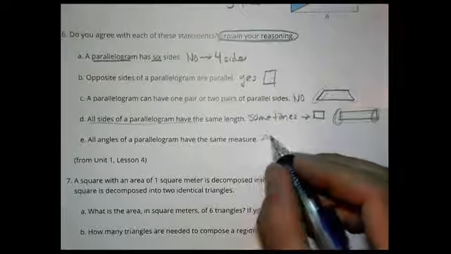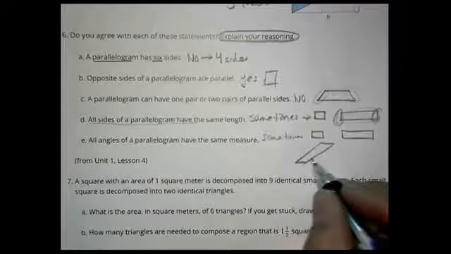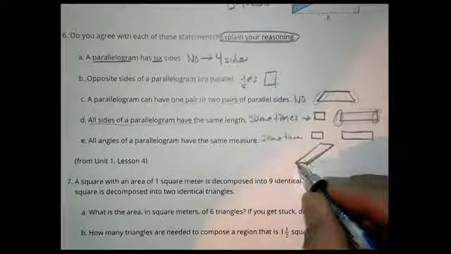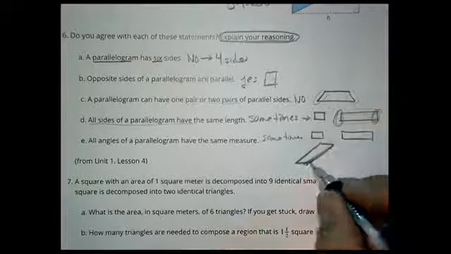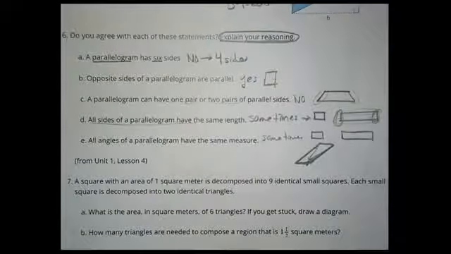E. All angles of a parallelogram have the same measure. Again, that is sometimes true, looking at a square or a rectangle. But if you had a parallelogram like this, not a very good parallelogram, sorry, but you get the idea, all those angles aren't going to be the same, are they? Opposite angles are going to be equal, but all are not going to be equal.